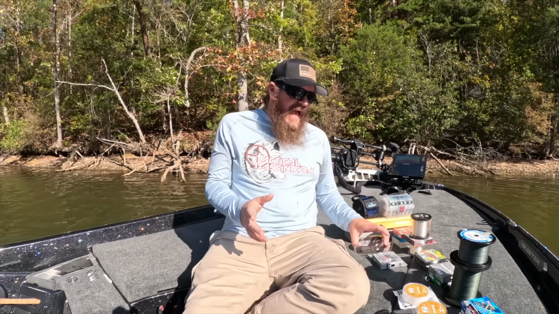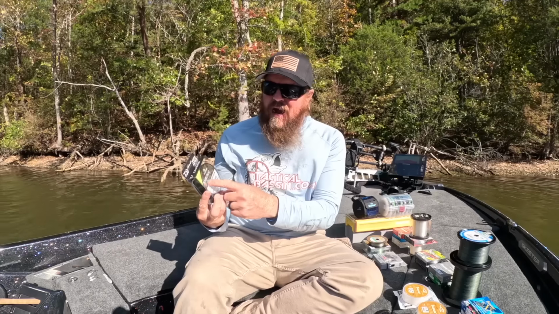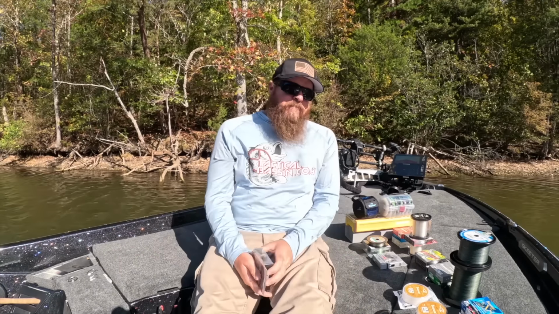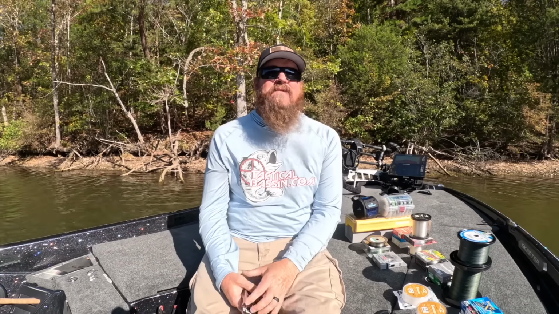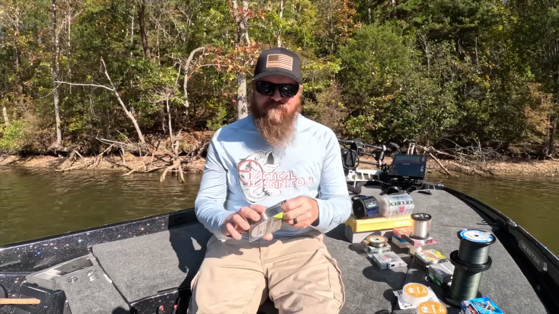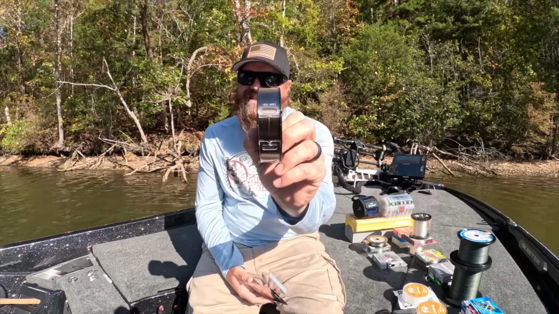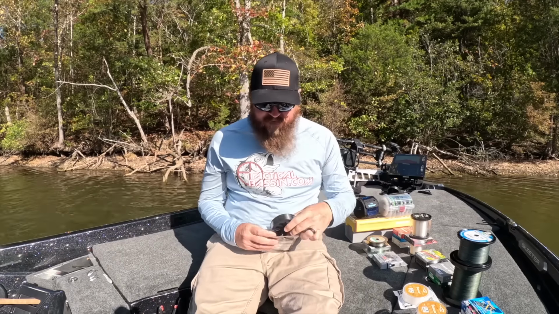Last but not least is this stuff from Daiwa. This is the Samurai Hidden Concept Fluorocarbon. I just call it Daiwa Hidden. That's what you guys hear me calling it all the time in videos. This line, it's a fluorocarbon, but it's green, okay? It's not a clear line, thus the hidden portion of that.